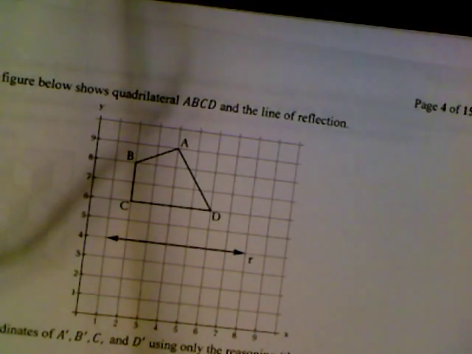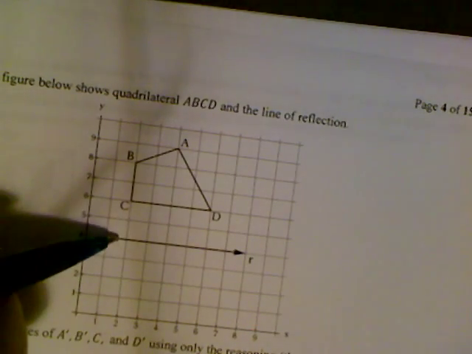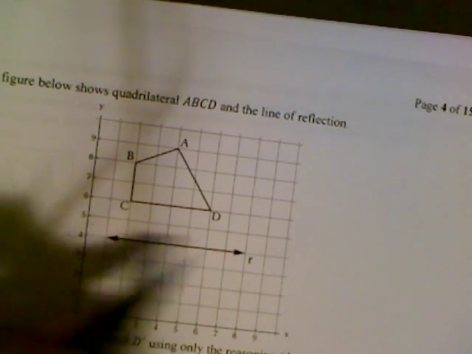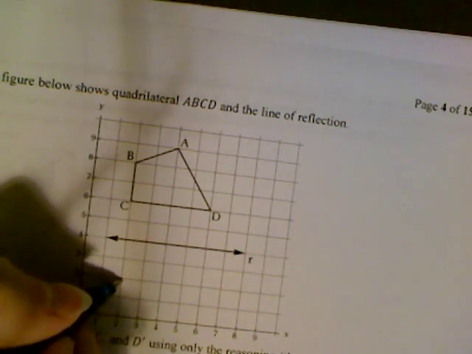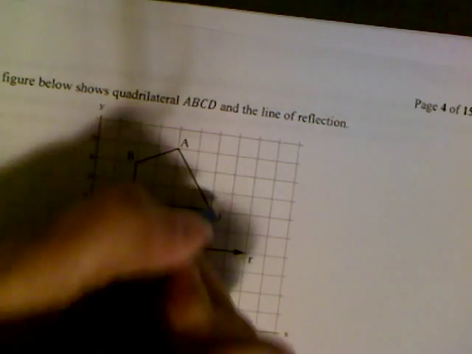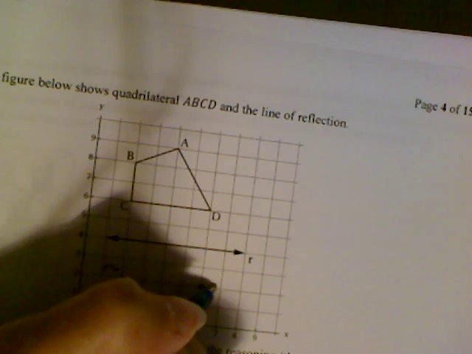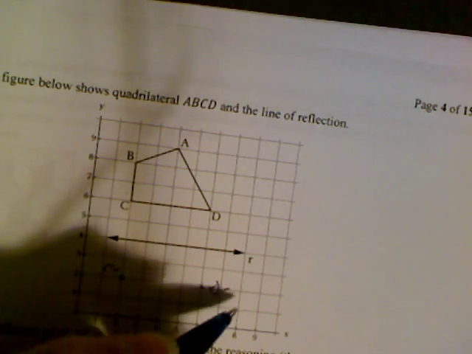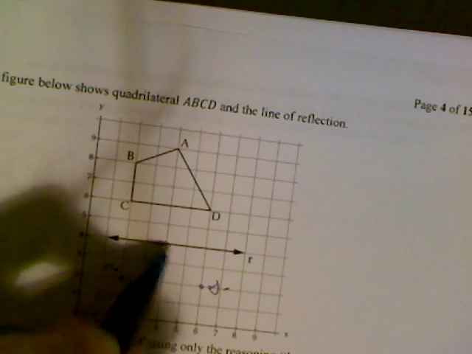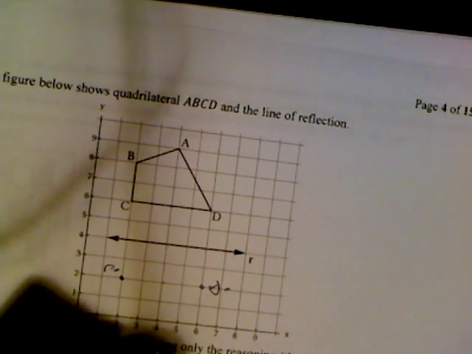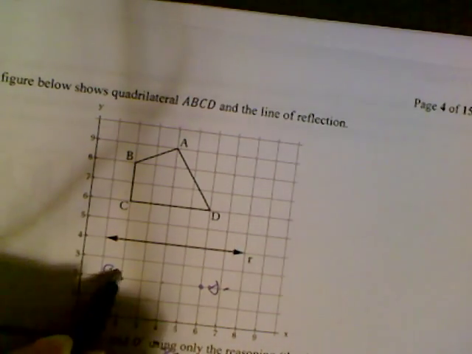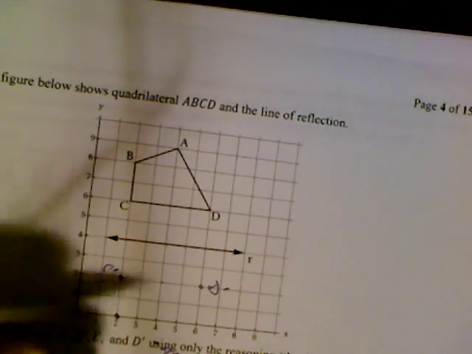To reflect this about the line, since this line is horizontal, when I reflect it, my x values are going to stay the same. So C prime is going to come 2 down off that horizontal line, and so D prime is going to come 2 down. 2 gets me to the line, and then I go 1, 2, 3 more to find A prime. And B prime is 2 down from C.